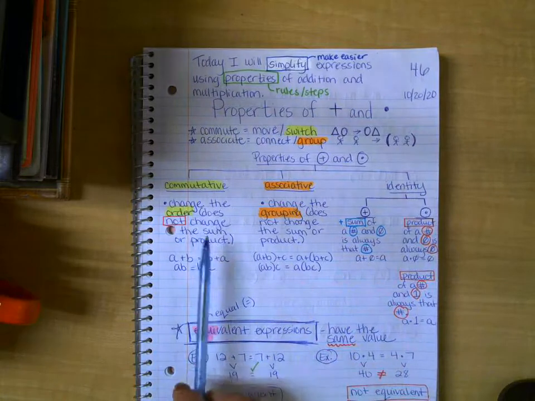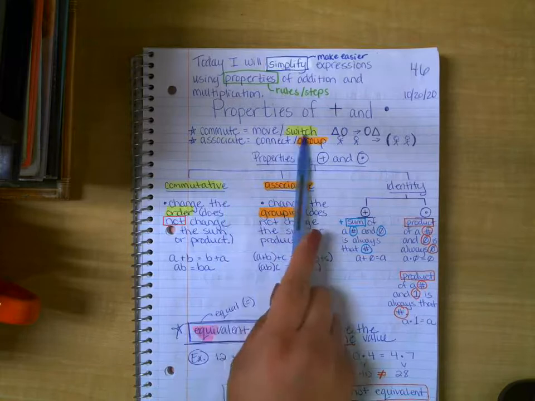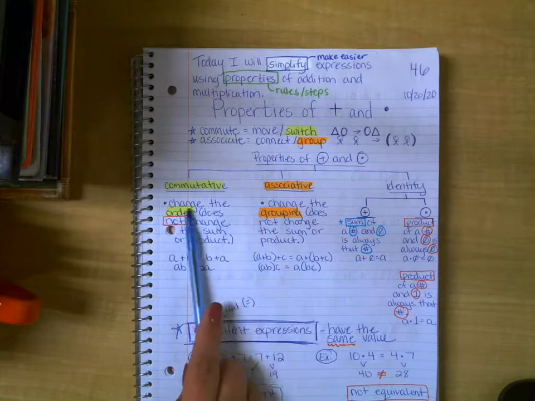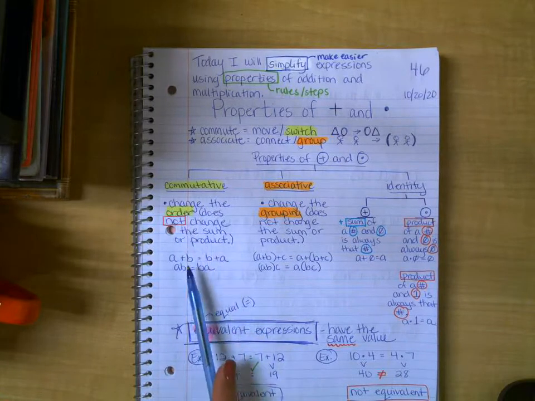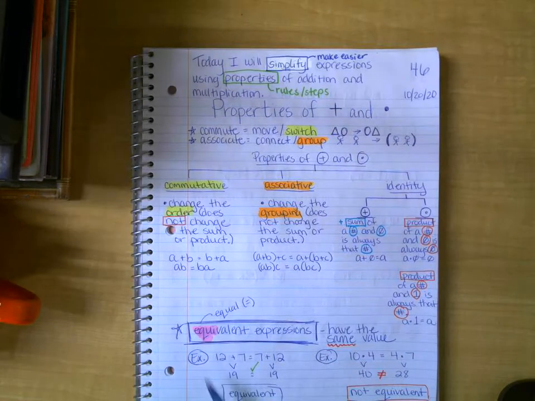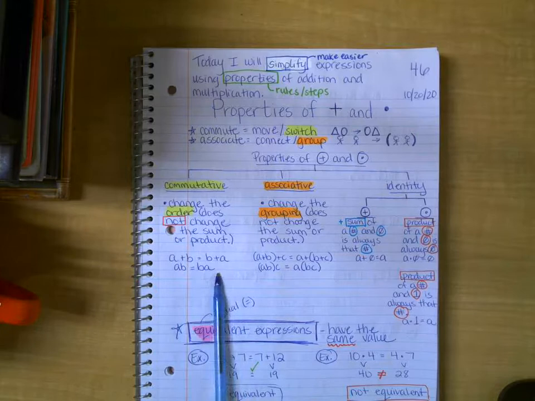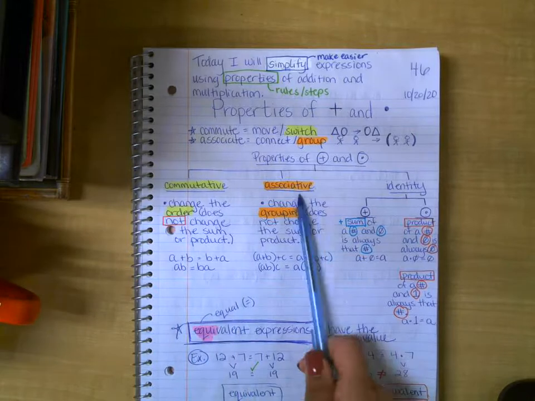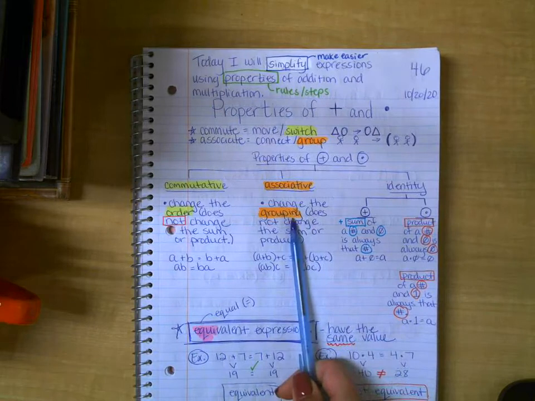So, 3 different types of properties today. The first one, commutative. Again, like commute means to switch or move. So when you use the commutative property, that means that you change the order and it doesn't change the outcome of your answer, your sum or your product. Again, only with addition and multiplication. So A plus B is the same as B plus A, and A times B is the same as B times A.